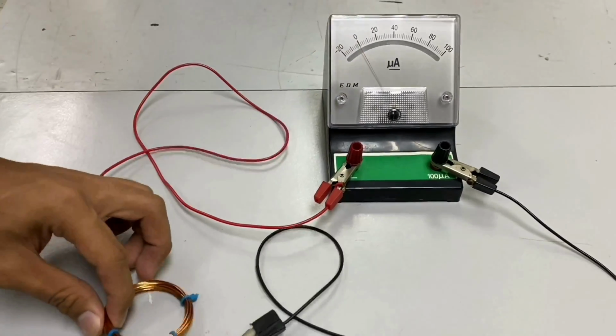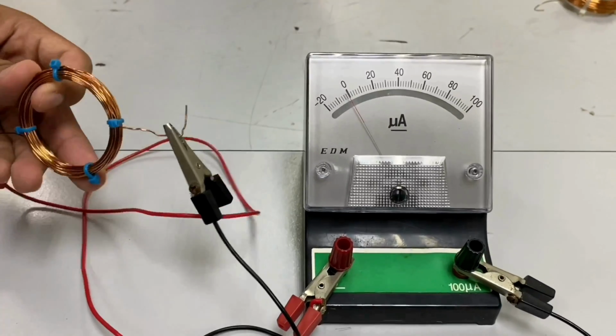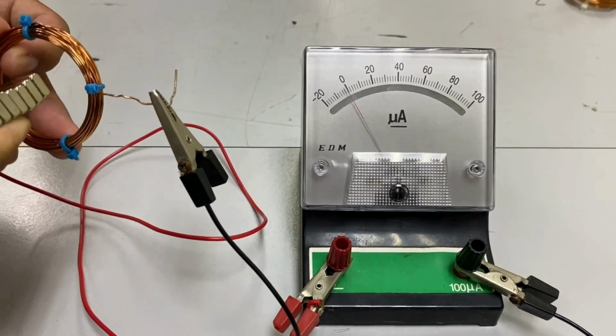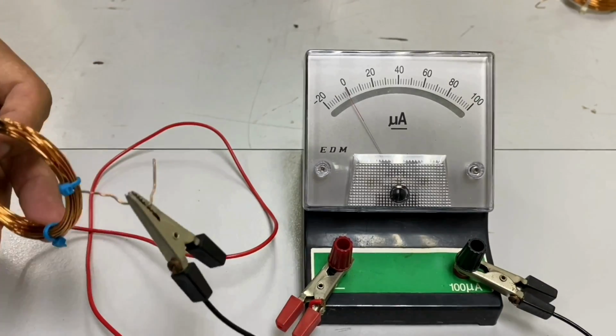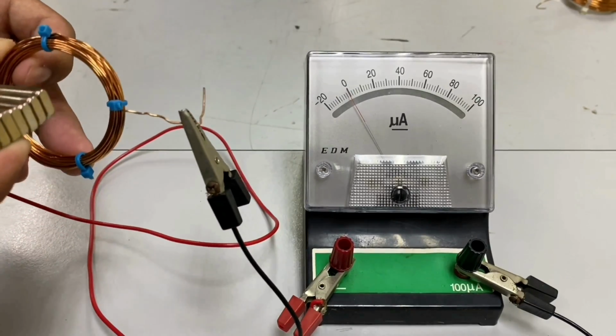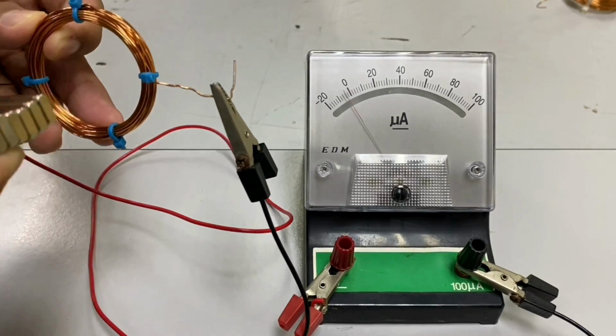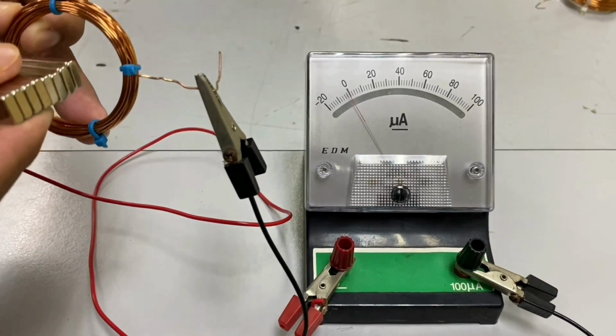As you can see, when the bar magnet is stationary, the microammeter does not show any deflection. When the bar magnet is moved relatively towards the coil, the microammeter shows a slight deflection to the right.